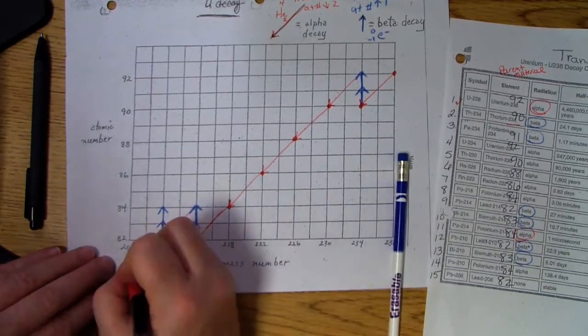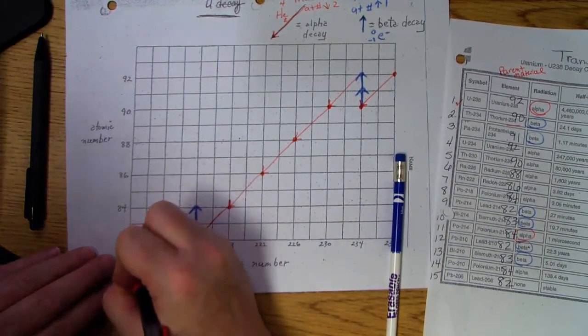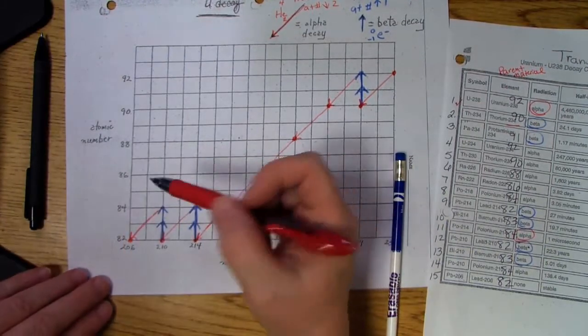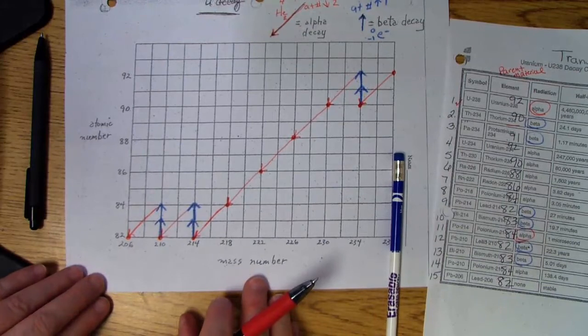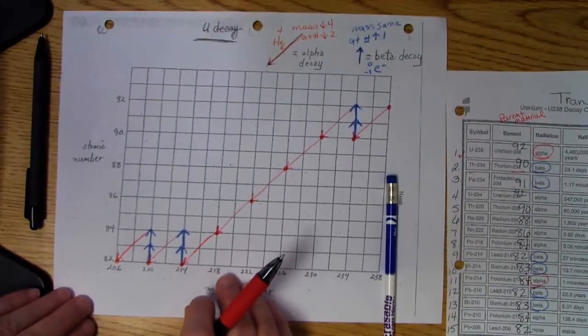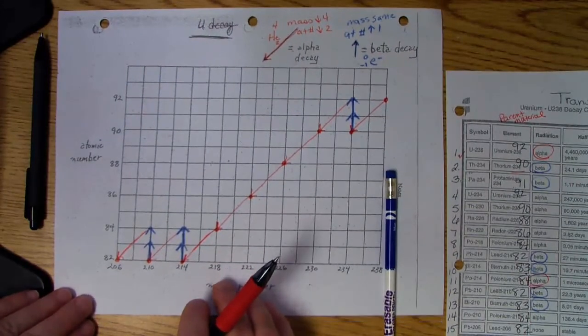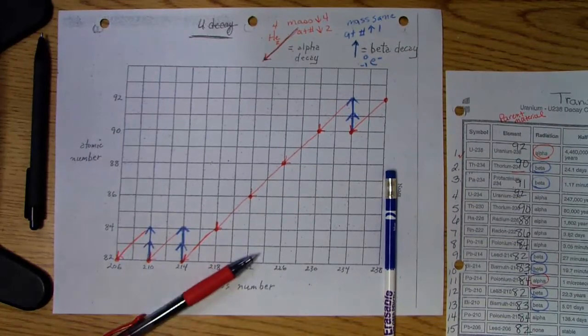And the last step in our decay chain is going to be when we make a stable product, which would not be radioactive, and that's lead-206. So now we are done graphing the decay chain for uranium-238. So you should be able to know the difference between alpha and beta decay using this particular decay chain as an example.